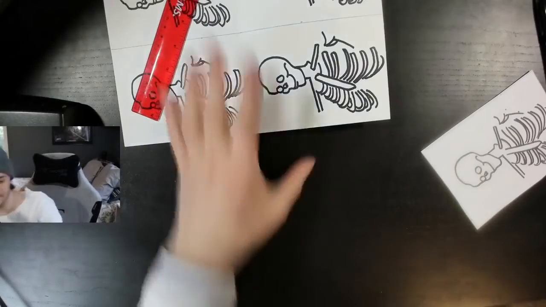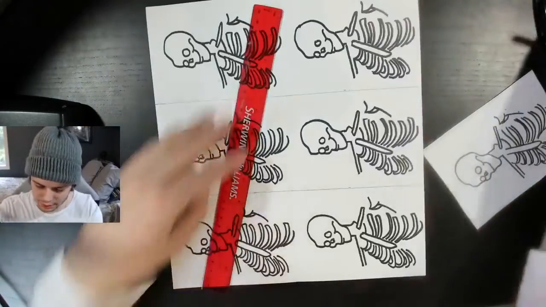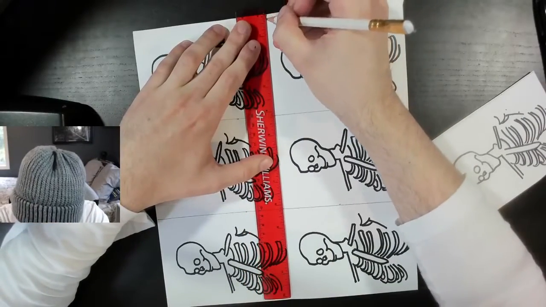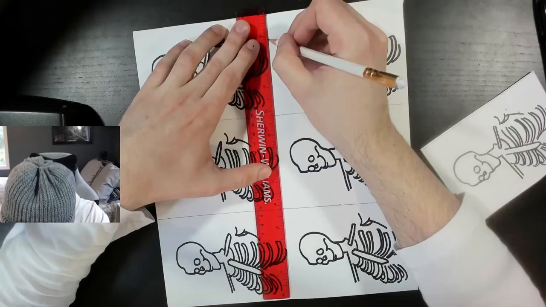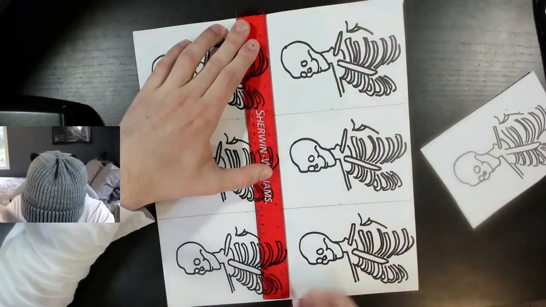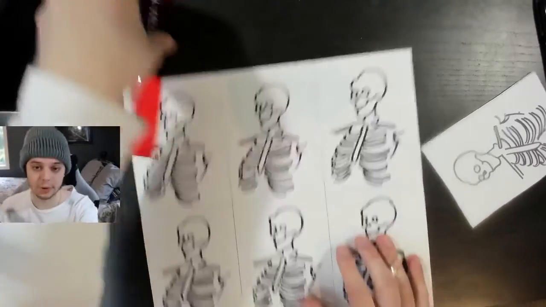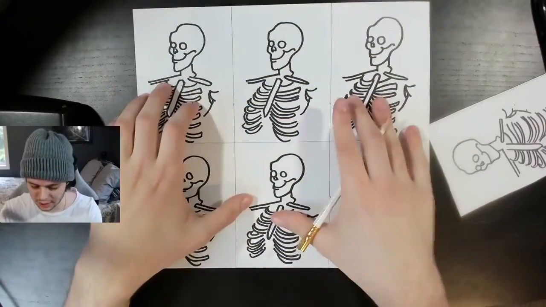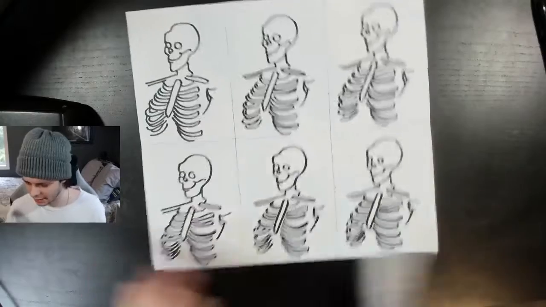All right. And I'm just going to draw a straight line down the middle just so I know where that separation is happening. Just really lightly, it doesn't need to be super strong. All right, so we have our 6 different skeletons. They're all the same, but a little bit different at the same time.